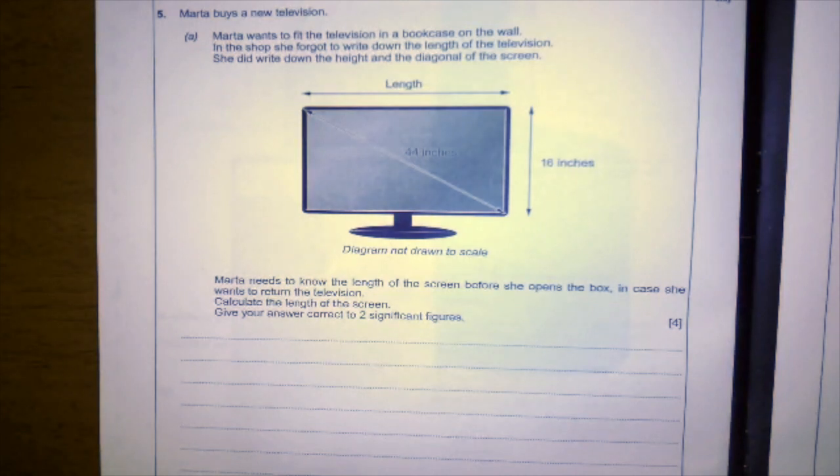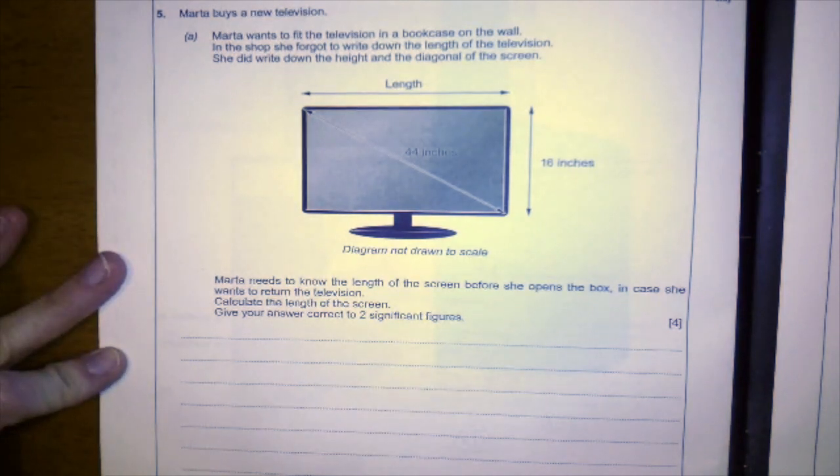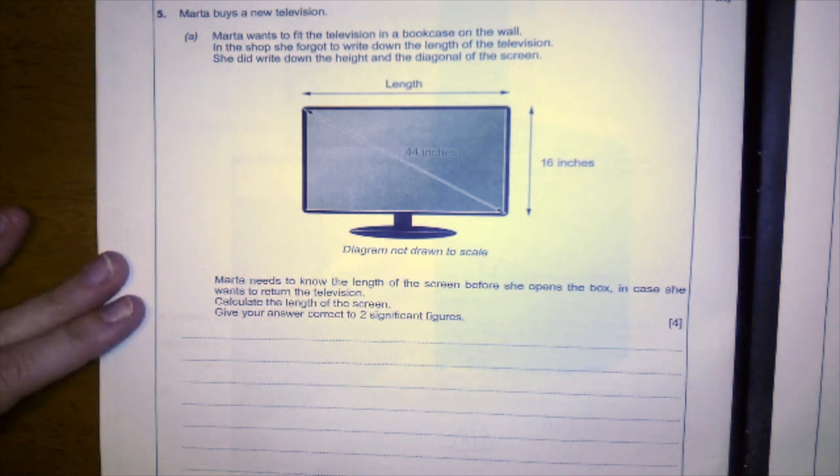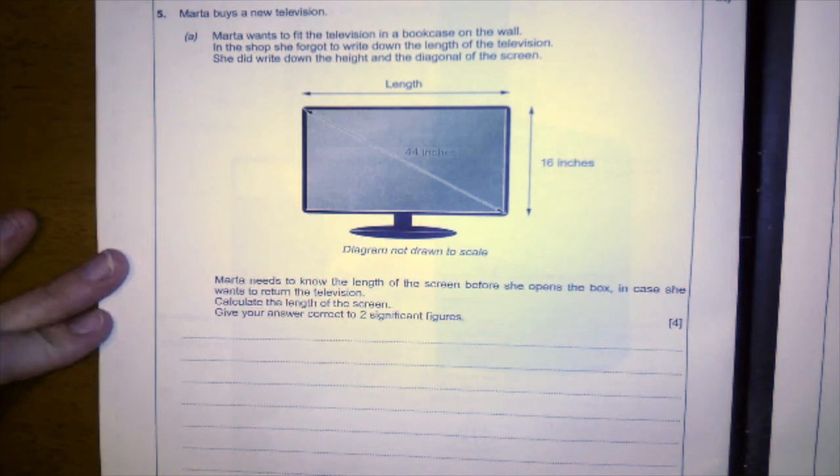Question 5. Marta buys a new television. Marta wants to fit a television in a bookcase on the wall. In the shop, she forgot to write down the length of the television. She did write down the height and the diagonal of the screen though.